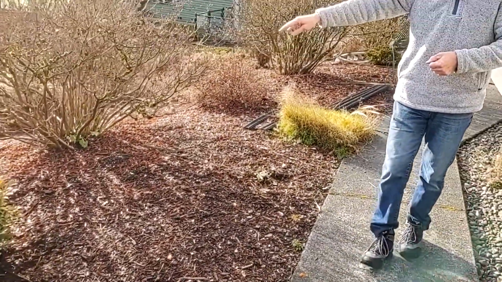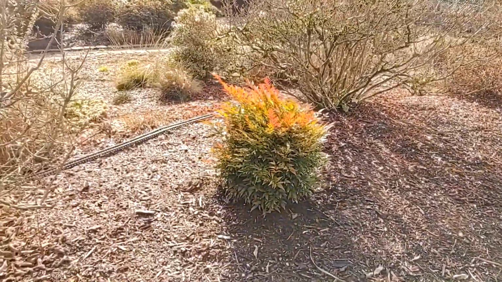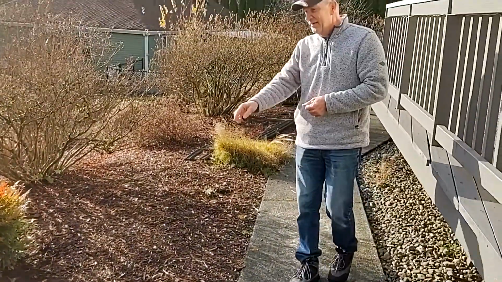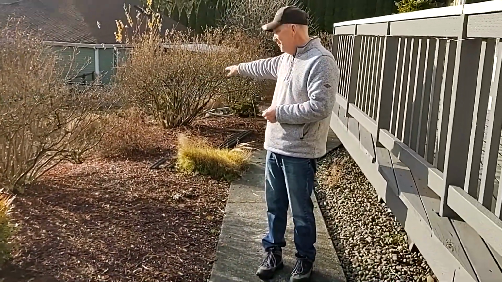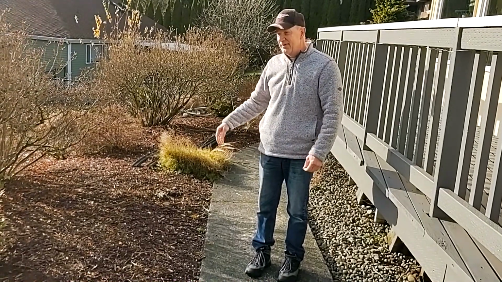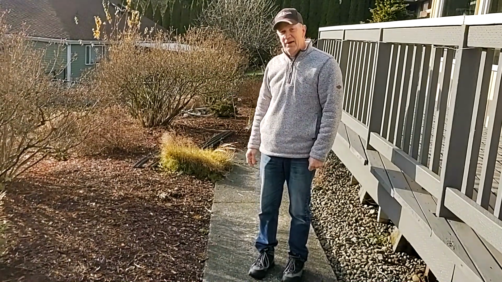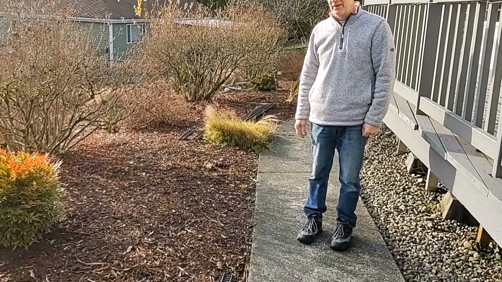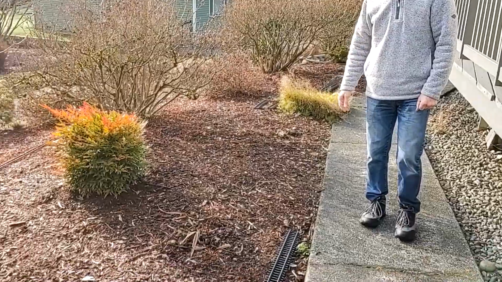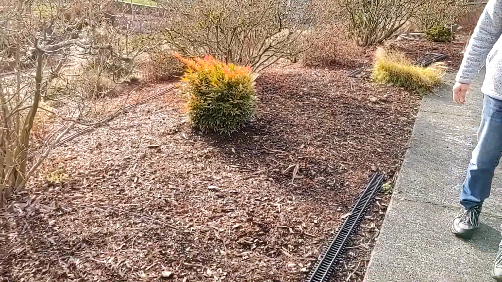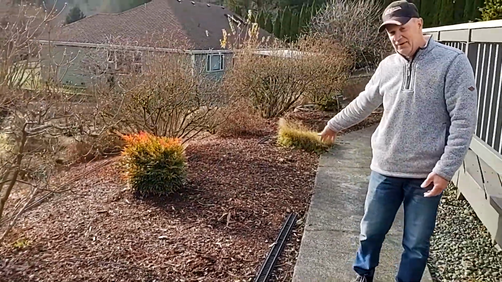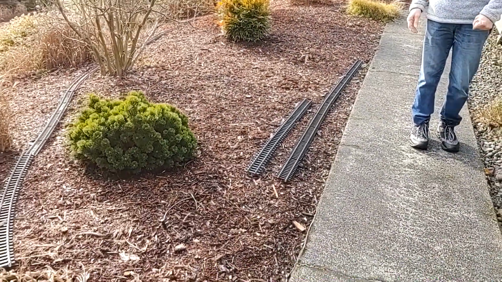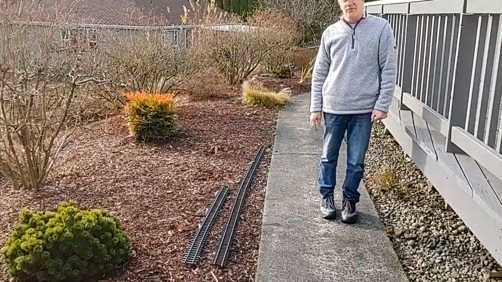And then down over the bank, my plan is to have a logging spur drop down in there and meander through the different bushes and have a logging operation that I can run my Shay locomotive down into, which would be a little bit of a drop off there, but I think it'll do just fine. And then continuing on, we'll probably have a double main line here, and then it'll head around the corner and over to another small loop over there.